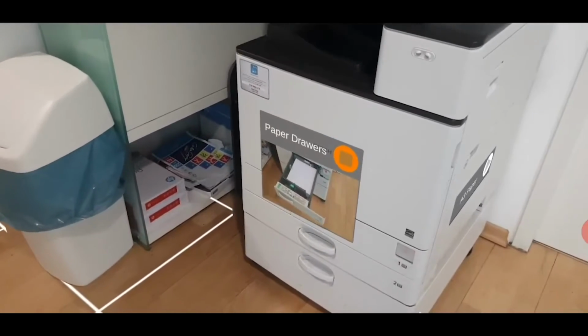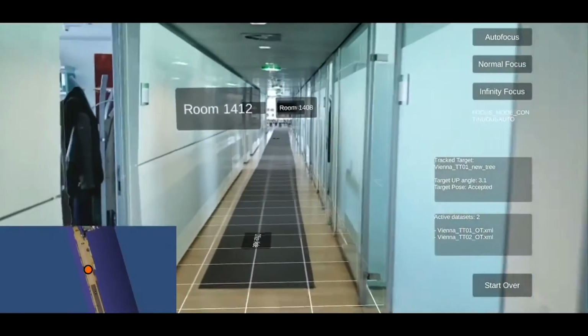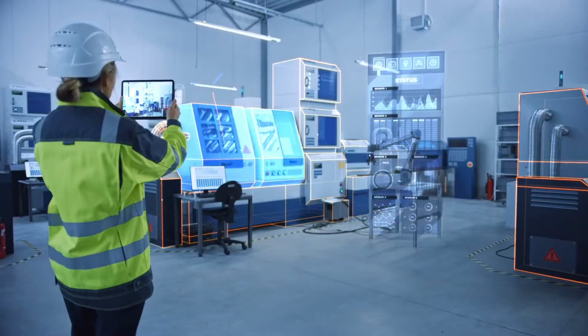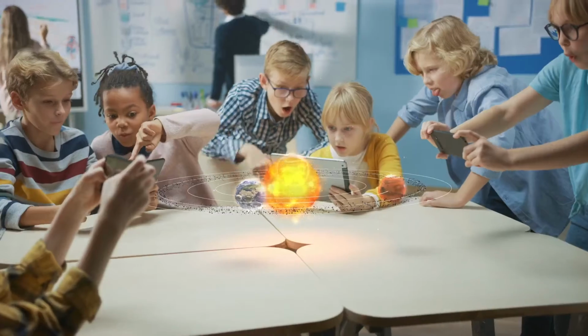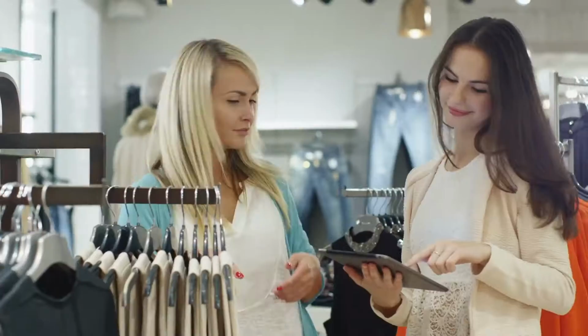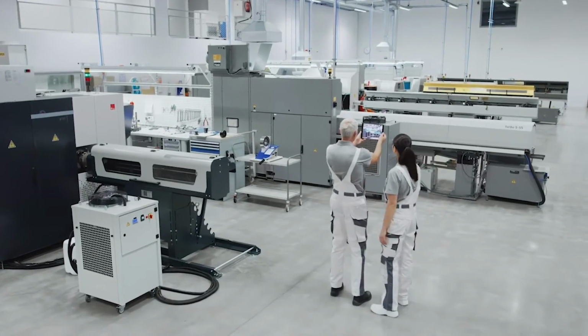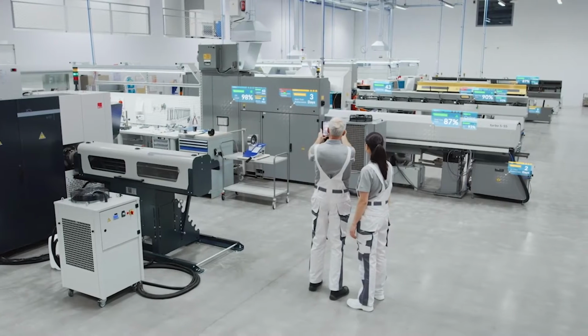The possibilities of what you can do with this exciting new type of tracking are nearly endless. You can provide indoor navigation directions, spatially aware instructions, interactive games, and a whole lot more. Areas like museums, public spaces, retail stores, and factory floors are all ideal environments for area targets.